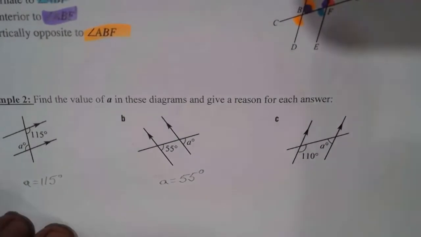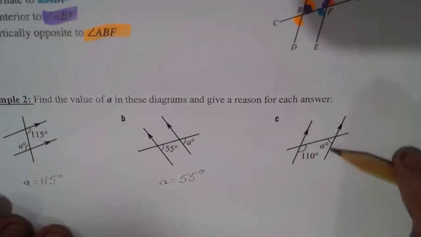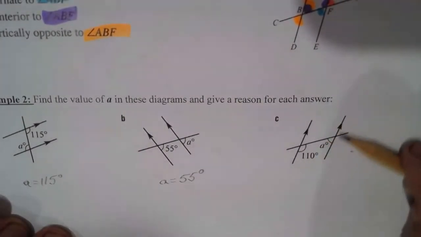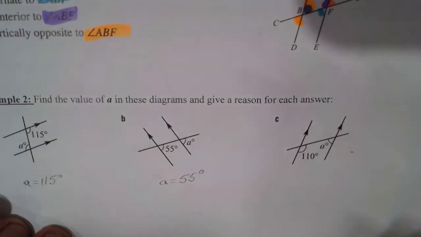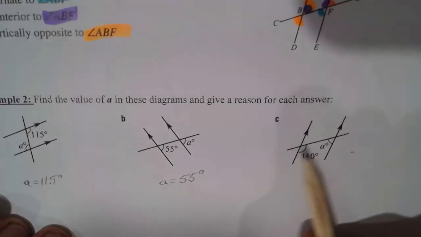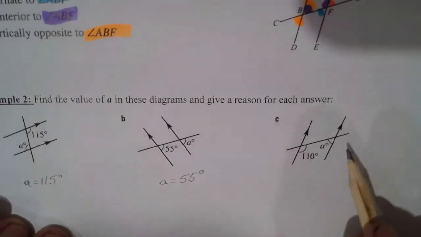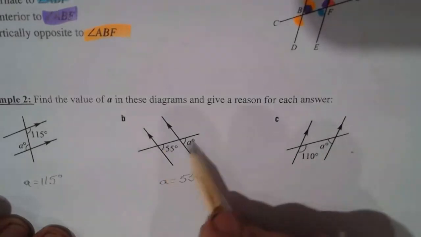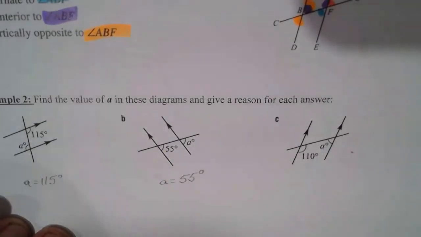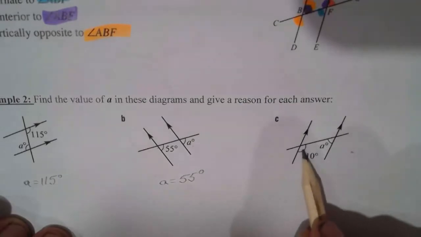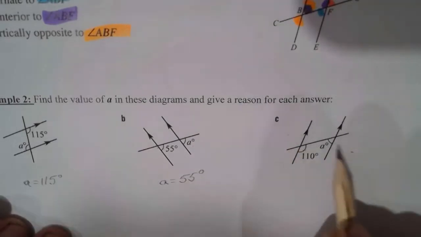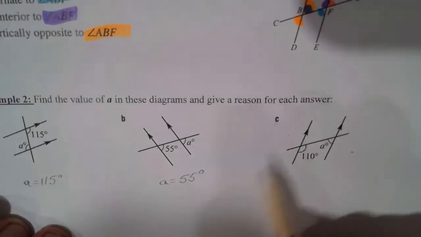And now, again, C. Remember, these rules only work if we run the transversal across two parallel lines. So we know they're parallel, check, that's the first point. Now, these two angles are on the transversal, but on the same side, so they're not alternate, so they're not corresponding, because corresponding one would be on the outside. And they're not vertically opposite, because this is vertically opposite, this is vertically opposite.